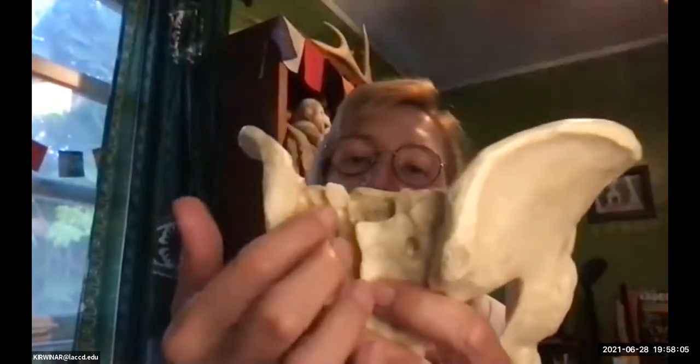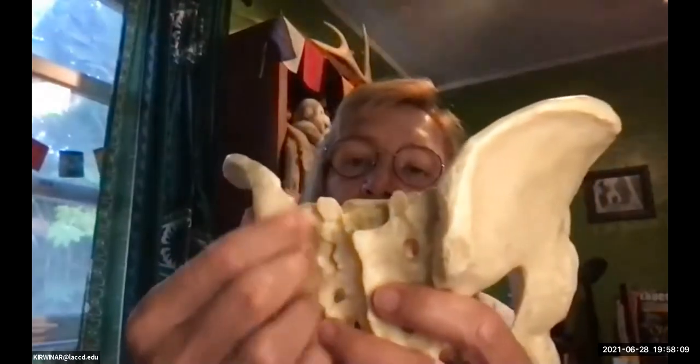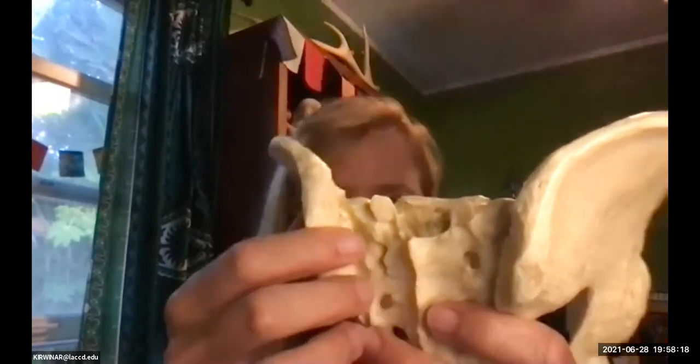It's where the ilium articulates with the sacrum. If I could pull this apart, it would be really rough. That's called the auricular surface. So now I just went over all the features of the pelvis.